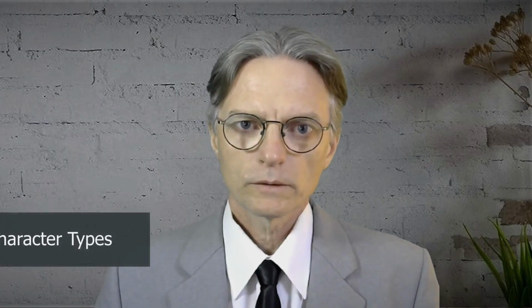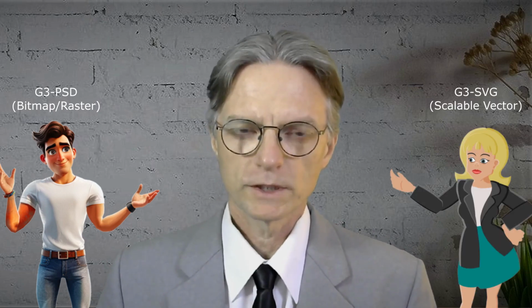Now in Cartoon Animator 5 there are two main character types. There's G3-PSD characters and then there are G3-SVG characters. G3-PSD characters are raster or bitmap based, and they're the easiest characters to rig and animate, and they work relatively well. They're easy to edit with external software and the like.